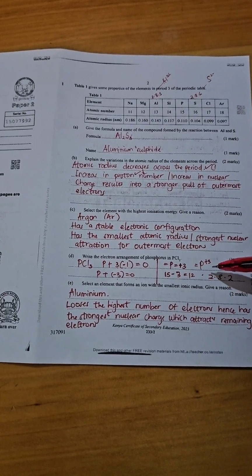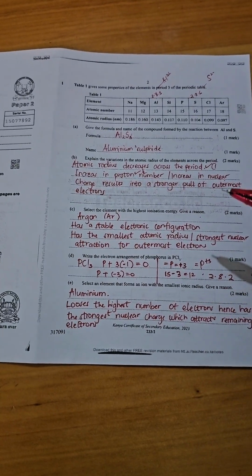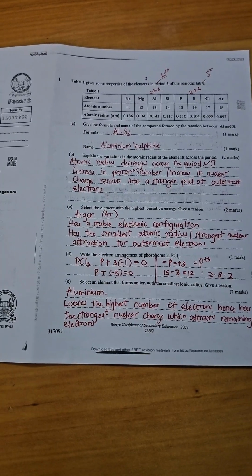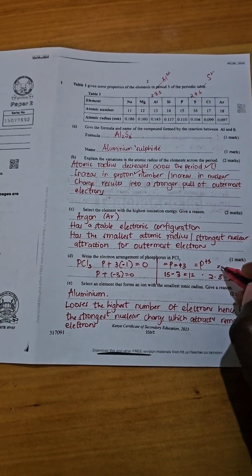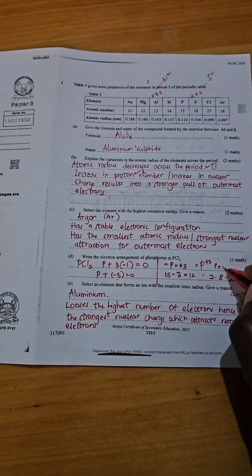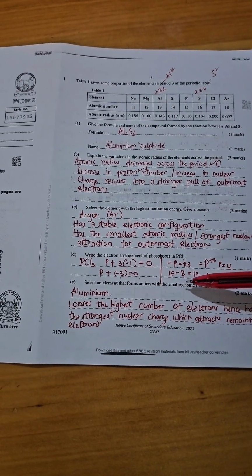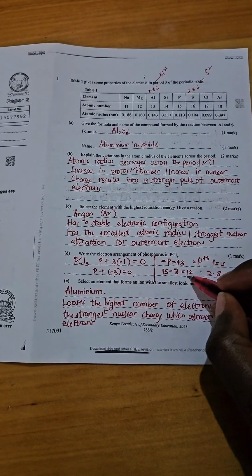It has been formed by phosphorus losing 3 electrons. So you'll ask yourself, phosphorus has how many electrons? Initially, phosphorus, before reacting with anything, usually has 15 electrons. So after losing 3 electrons, how many electrons will it be remaining with? You'll find it is 12.